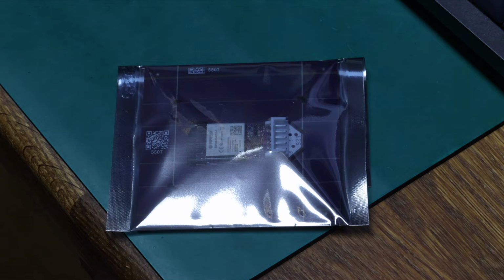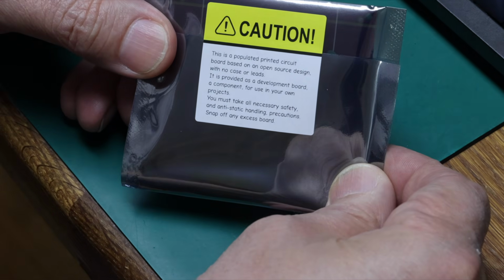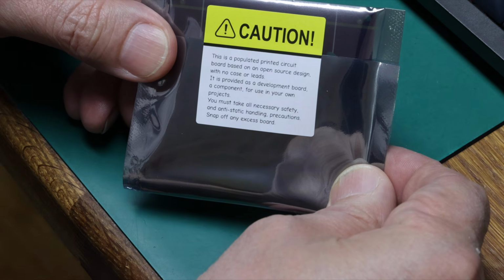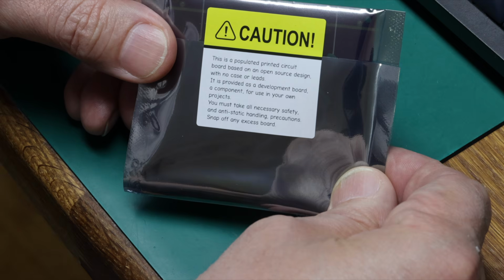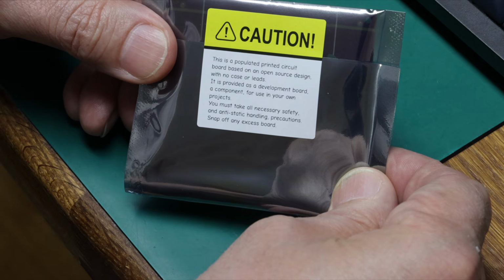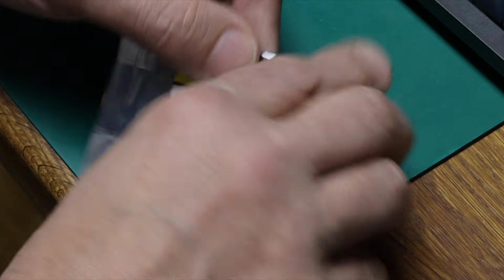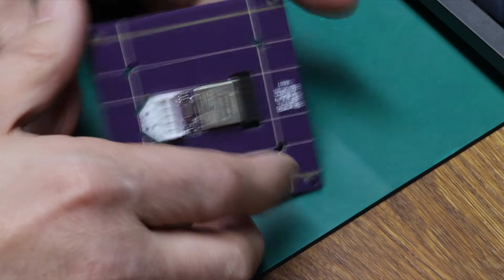Now, it has a little label on it, just warning you. It is a populated printed circuit board based on an open source design with no case and lead. It's provided as a development board, a component for use in your own projects at your own risk, and you need to take anti-static and safety precautions. That's because it's not a complete product like the Daikin one, but it's a circuit board, and it comes with the software on it just to make life easy, but it's a circuit board.